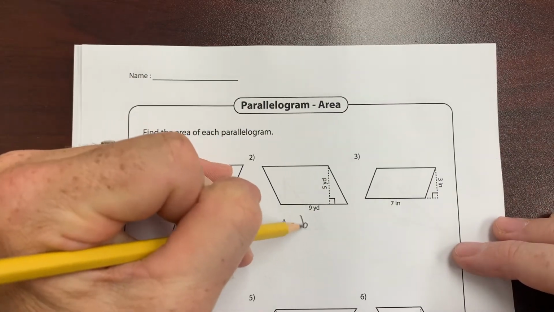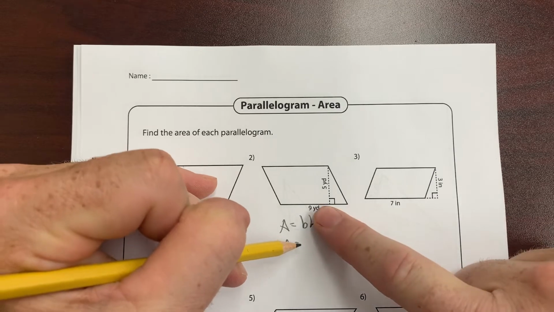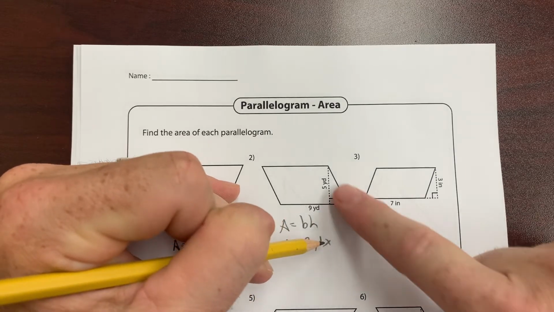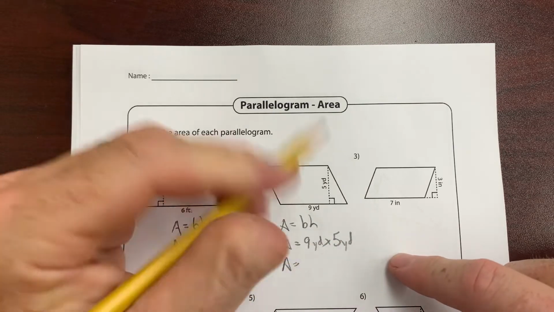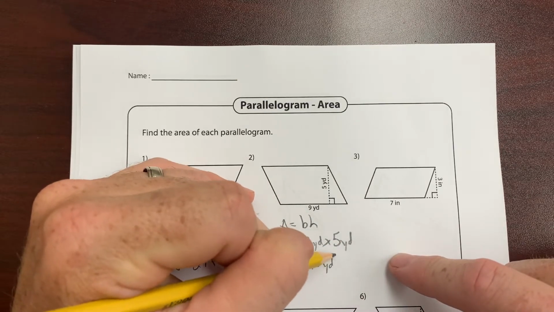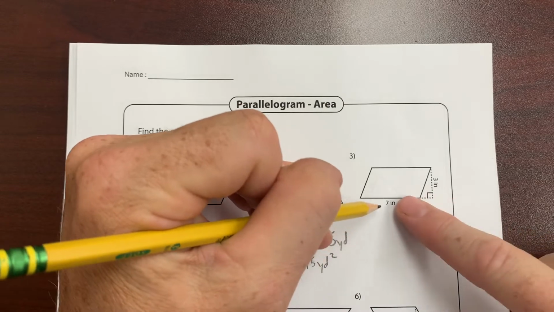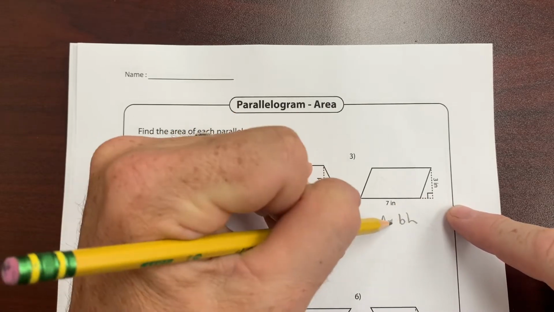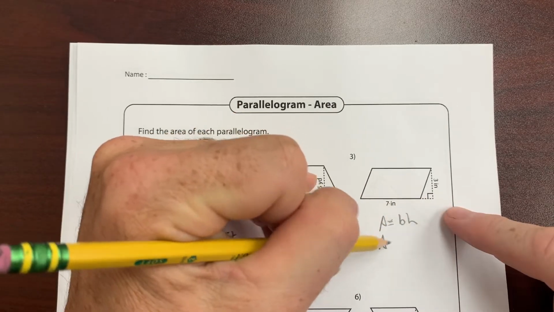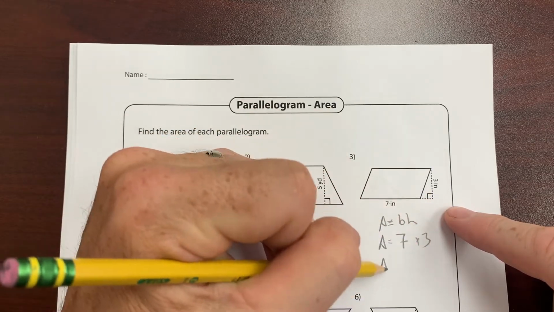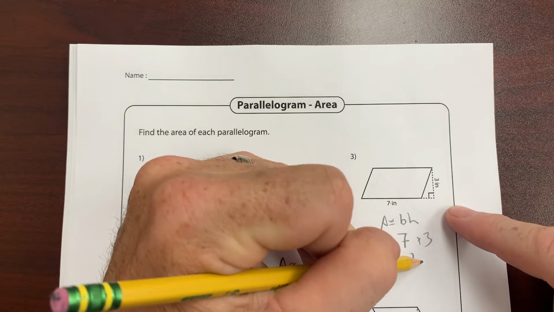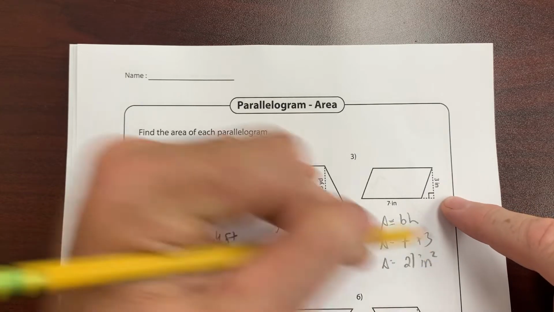Next one, base times height. Area equals, my base on this one is 9 yards times 5 yards. Area equals 9 times 5 is 45 yards squared. Next, area equals base times height. My base is 7, and my height is 3. Area equals 21 inches squared.